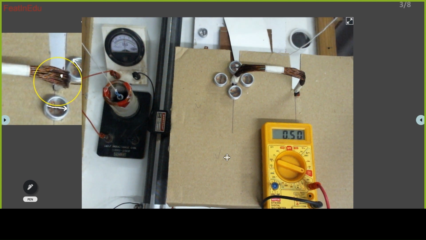Like the top one and the bottom one, compasses are there. They are still similar. The deflection is a bit similar. The opposite compasses are having the same deflection.